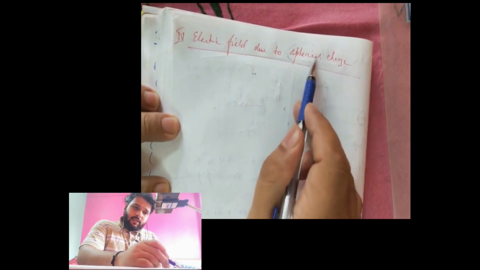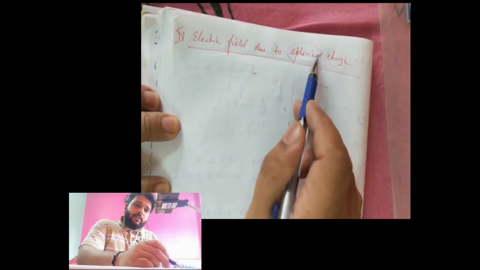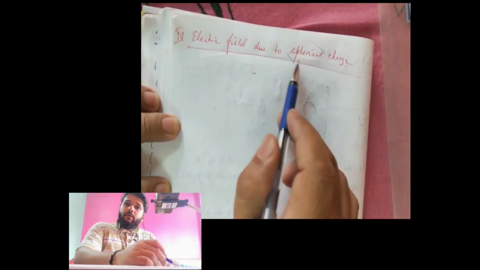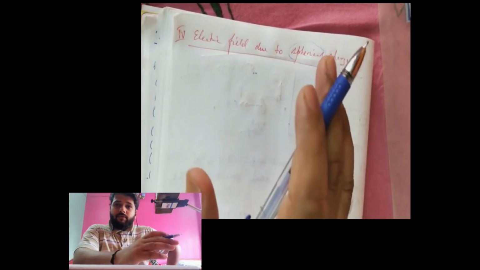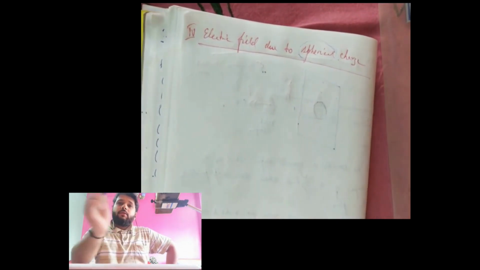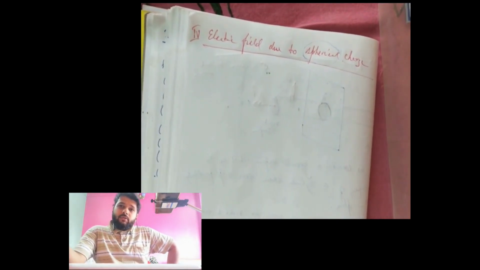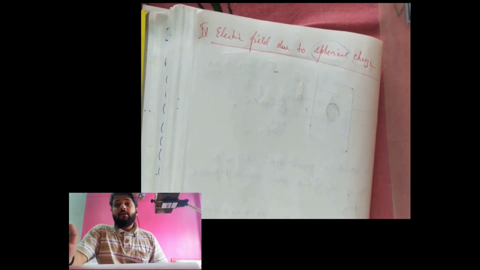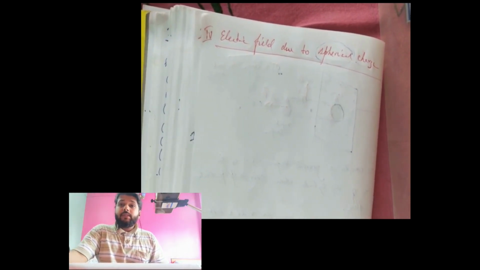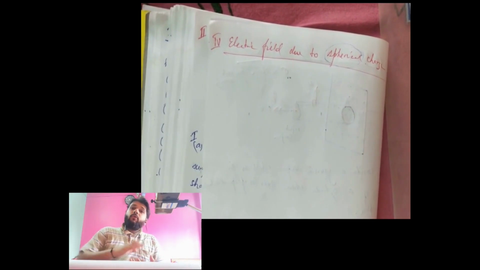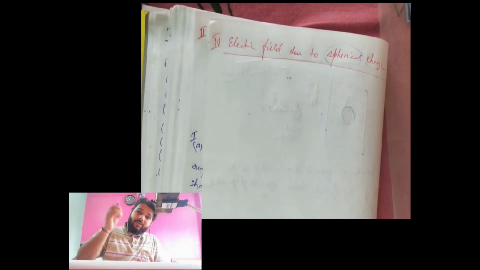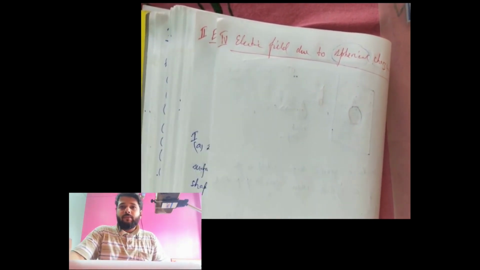Now the charge is in the form of a sphere, and this sphere can be of two types. It can either be a hollow sphere or it can be a solid sphere. In case of a hollow sphere, the total charge only resides on the outer surface, but in case of a solid sphere, the charge is distributed all along the volume. It is also inside the sphere.